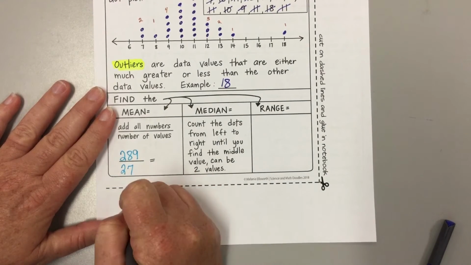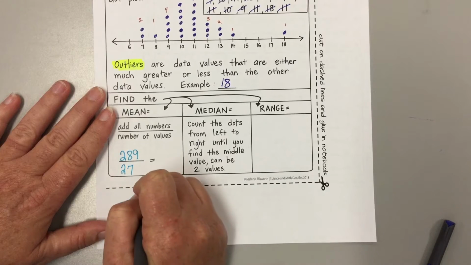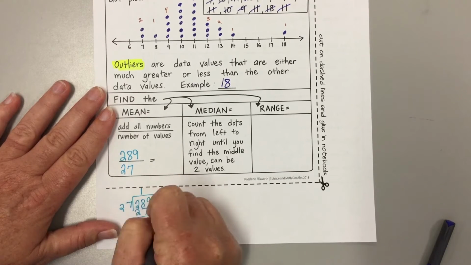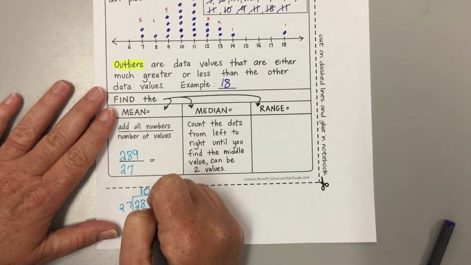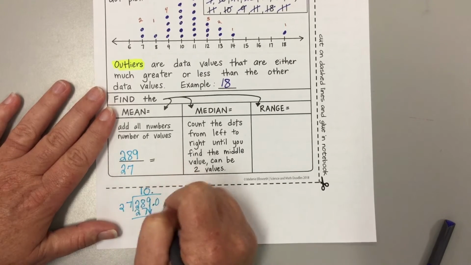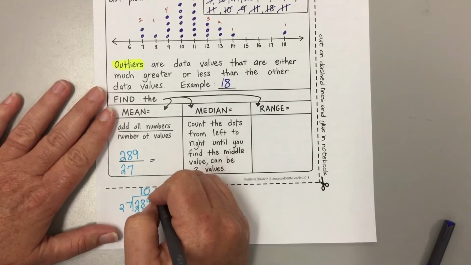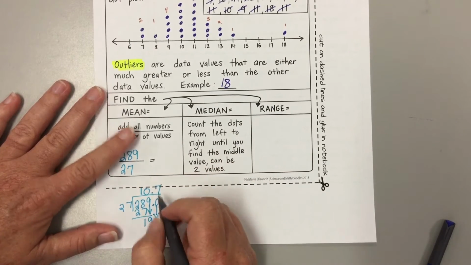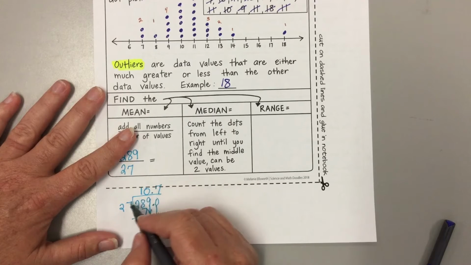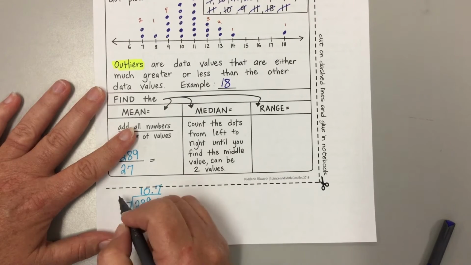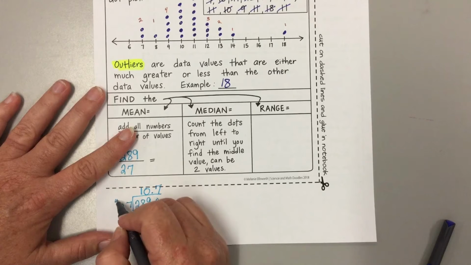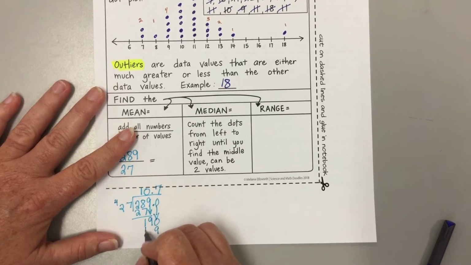I can't do that in my head. 27, 1, bring down my 9. Can't go in there. Add a decimal. It's gotta go in there. 7, 9, 14, 15, 16, 17, 18.